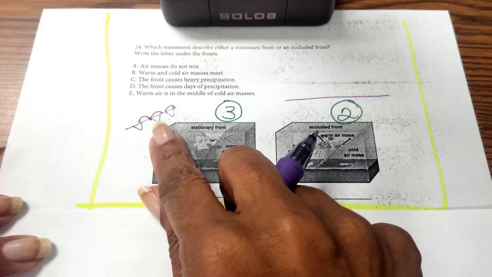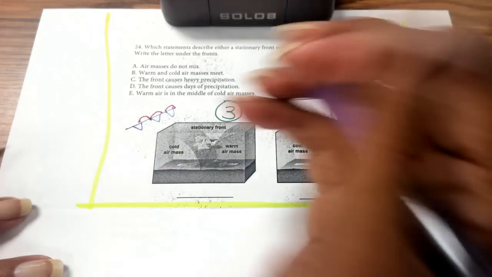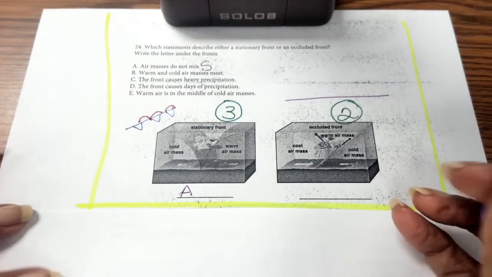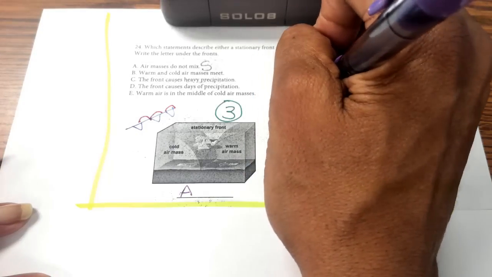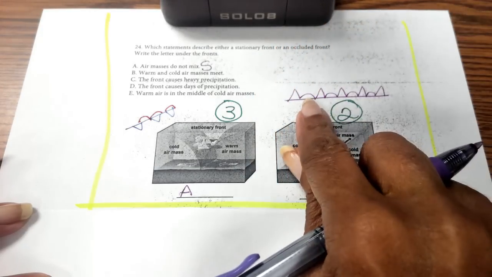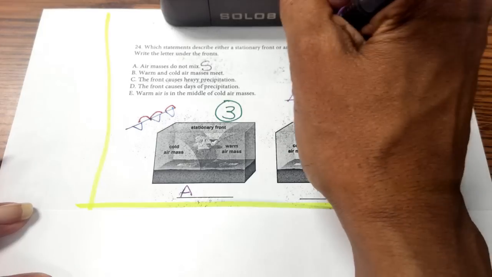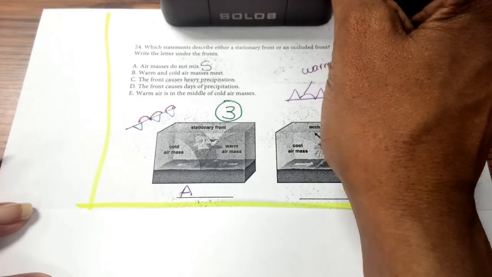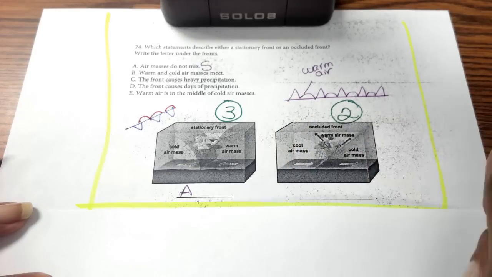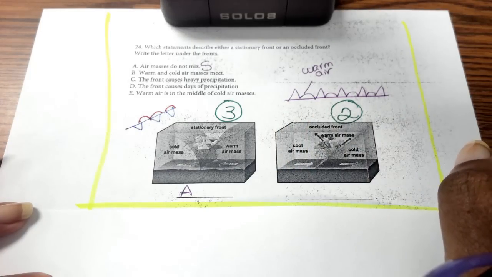They're in a tug of war, and neither one has the strength to move the other. So bam, I just gave you an answer. This is A. Air masses do not meet. That's a stationary front. So we're going to put that one here. Occluded front is purple. That's where you have the warm air mass. This is warm air. It is trapped between 2 cold air masses. Okay?